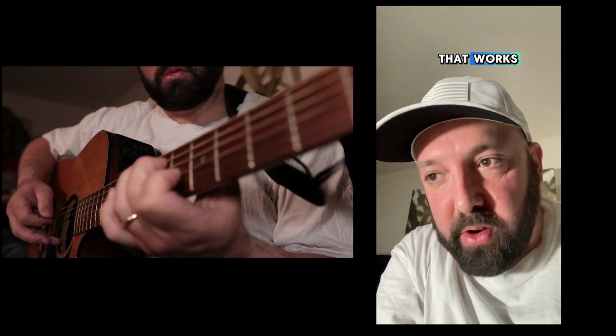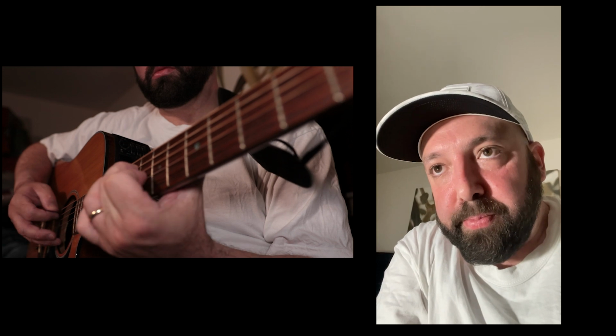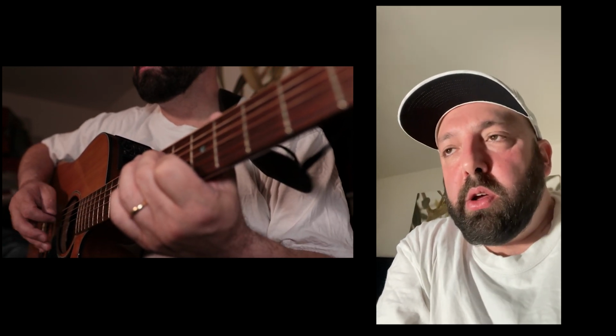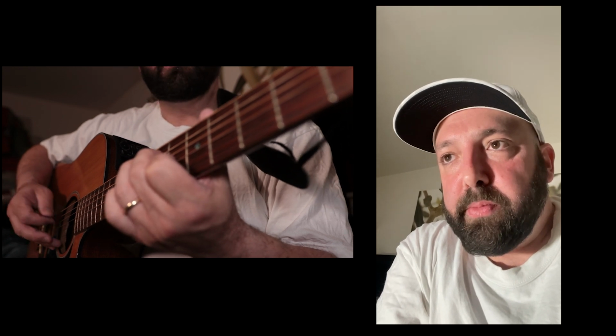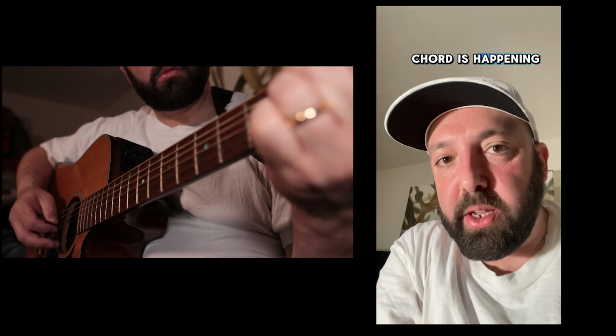And usually the way that works, I do this naturally by ear for the most part. But I also understand that the melodic note that you're playing or singing at the time is going to feel or sound good, or sound like it's blending in right, depending on what chord is happening in the background. So if I play C, E, G, I'm playing a C major chord, and I play a note that's out of the key of C, it's probably going to sound really weird.